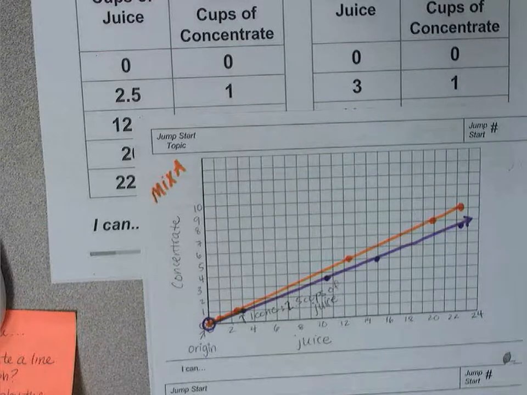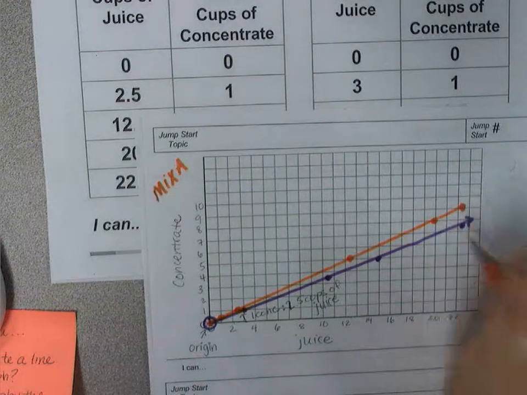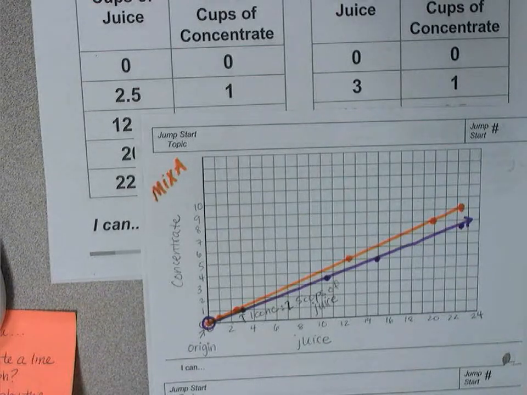Also, are your lines getting farther apart from each other? Are they staying parallel to each other? I noticed on some of your grocery shopping ones that your lines were parallel, but I'm not quite sure that makes sense. So, there's your jump start.